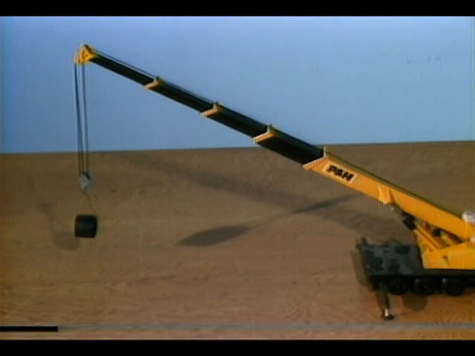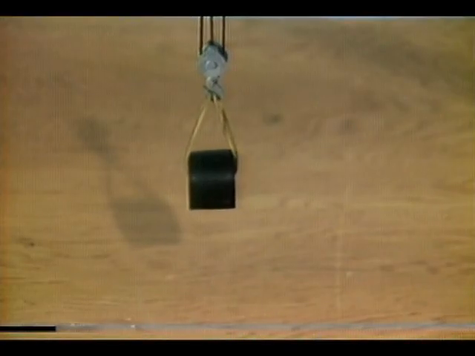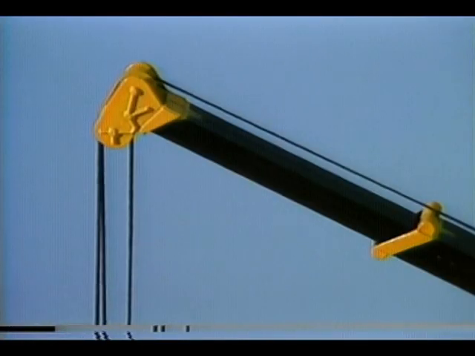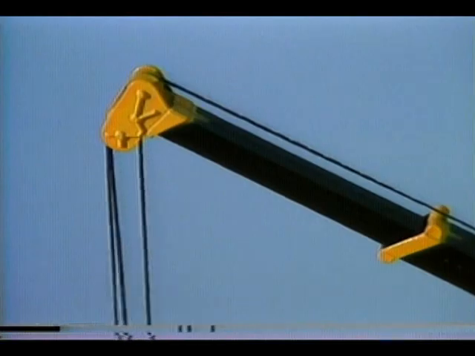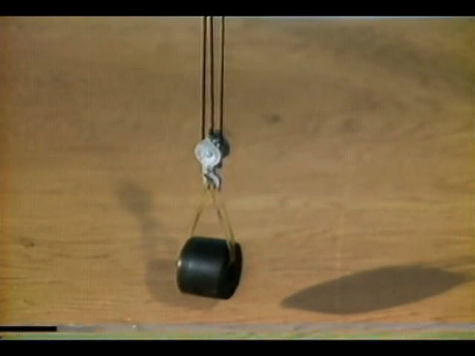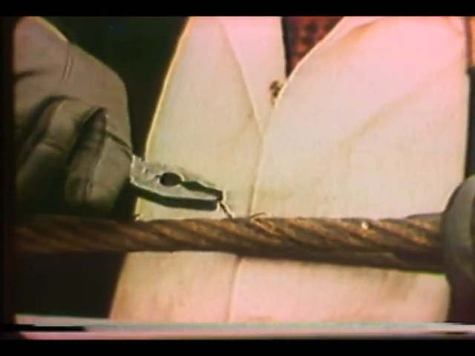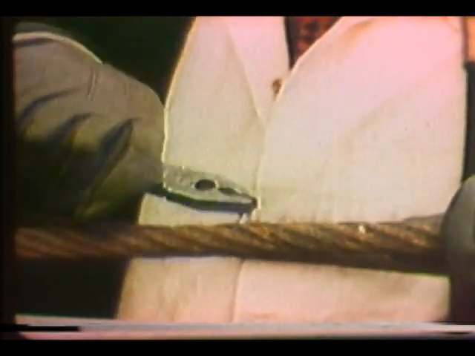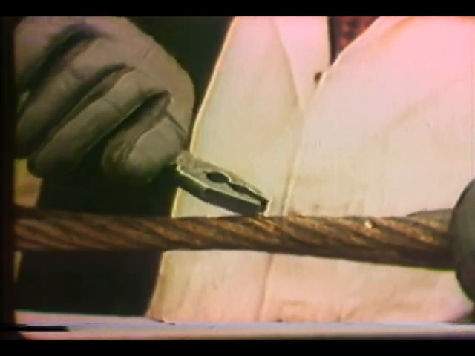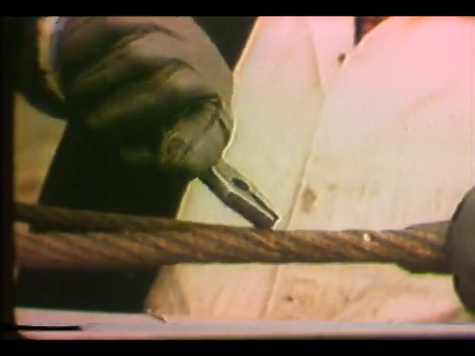Avoid shock loading. Shock loads will increase the load in the rope dramatically. Broken wire ends should be removed as soon as possible by bending the broken ends backwards and forwards with a pair of pliers. This way, the wire is more likely to break inside the rope where the end can do no harm.